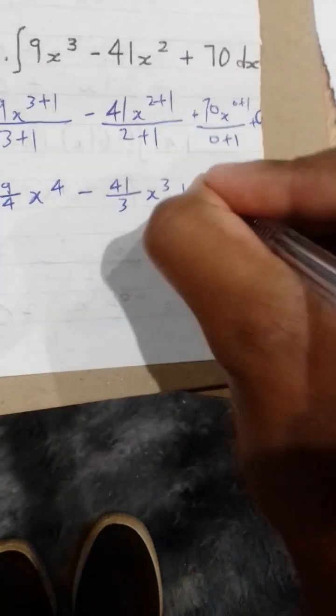9 over 4 is 9 over 4 x to the power of 4, minus 41 over 3 x to the power of 3, plus 70 over 1 is 70x, 0 plus 1 is 1, plus c.